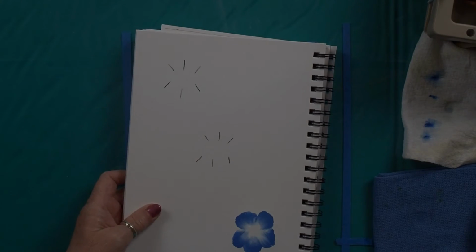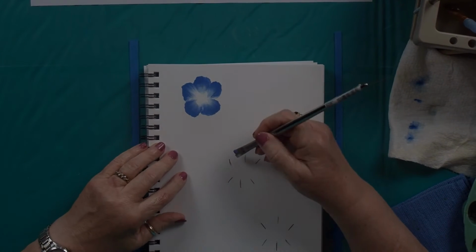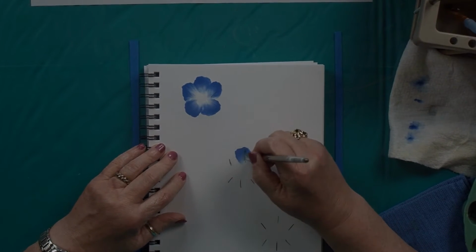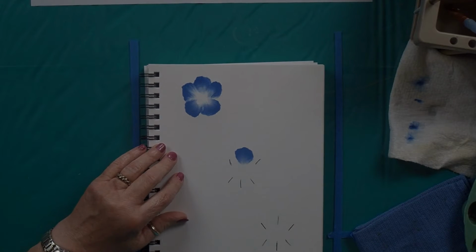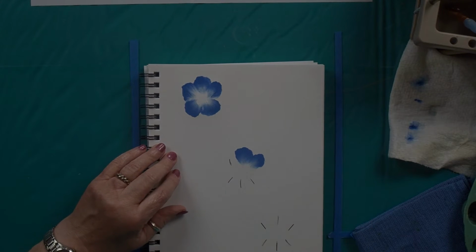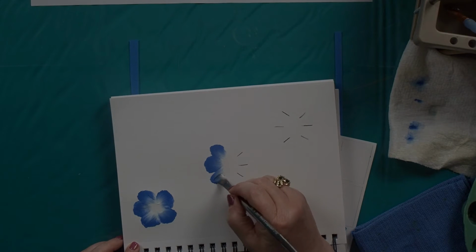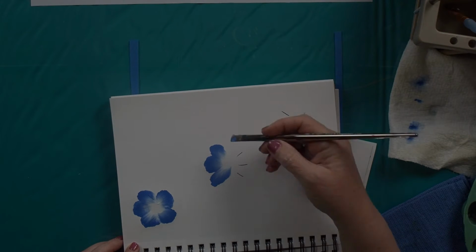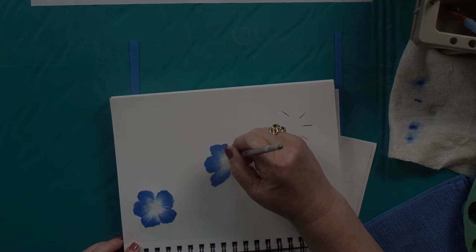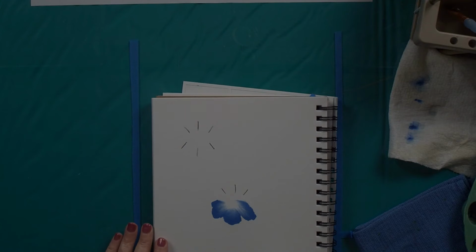So on this one in the middle, this is the 3 up, 3 down. You can do the same thing. You're going to do the 3 on the top, and then you're going to do 3 that are going to fold downward.